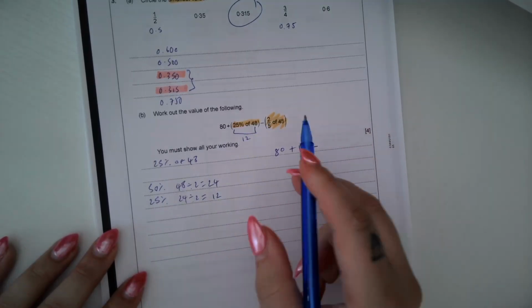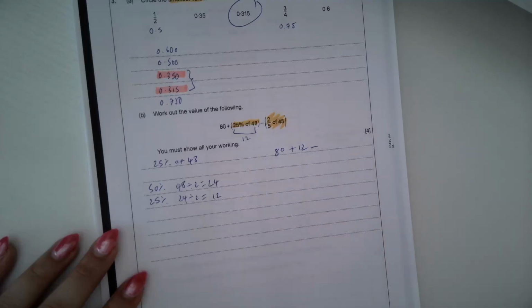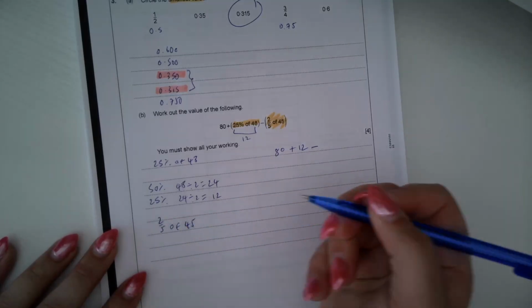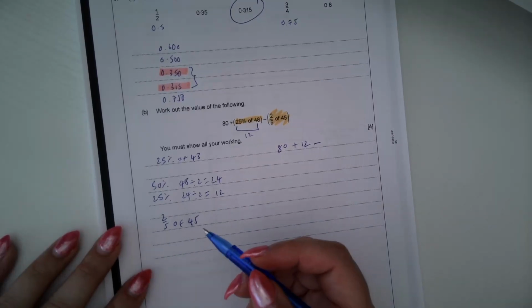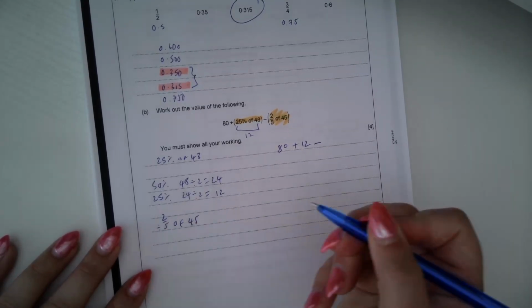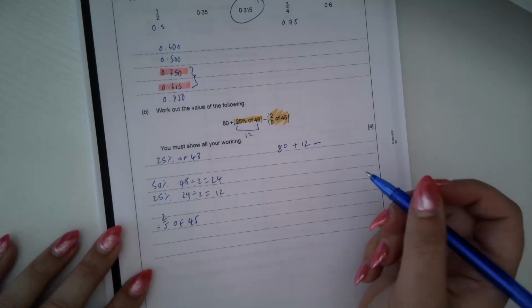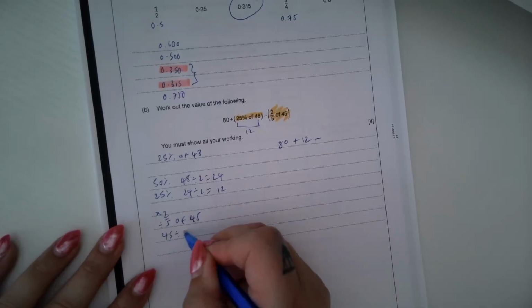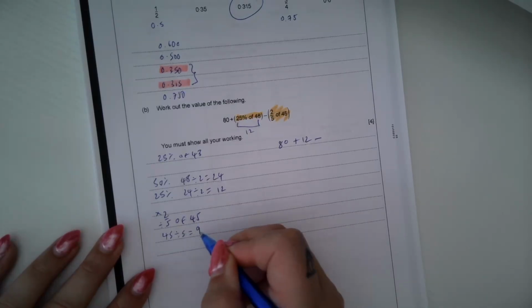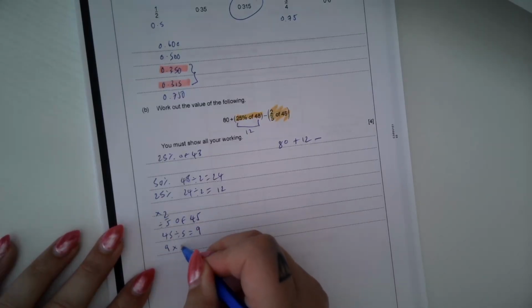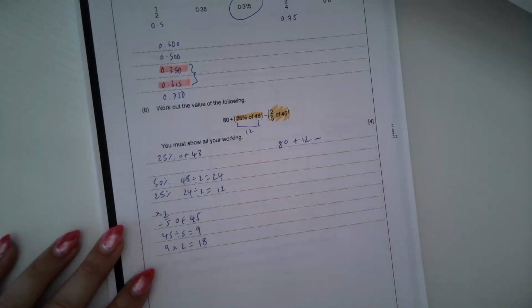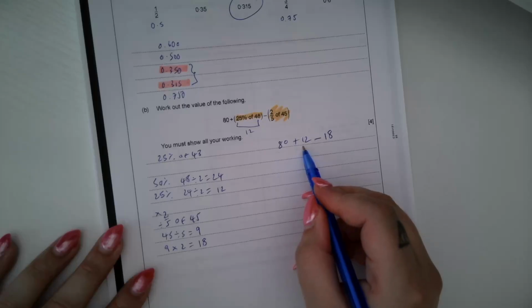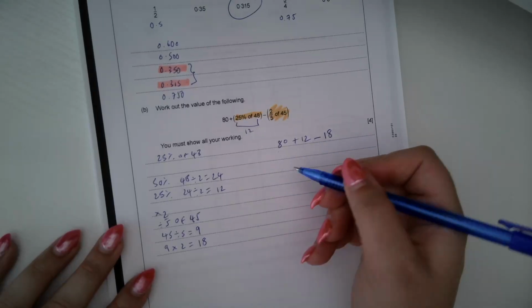And then I'm going to subtract, but I'm going to subtract 2/5 of 45, okay? So here I'm going to work out 2/5 of 45. So when I'm working out a fraction of an amount, we divide by the denominator, and then we multiply by the numerator. So 45 divided by 5 is 9. That 9 multiplied by the numerator, 2, so 9 multiplied by 2 is 18. So we are doing 80 plus 12, and then we're subtracting 18.